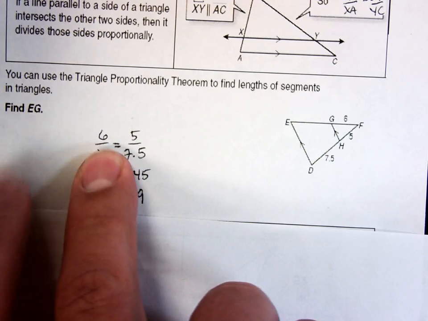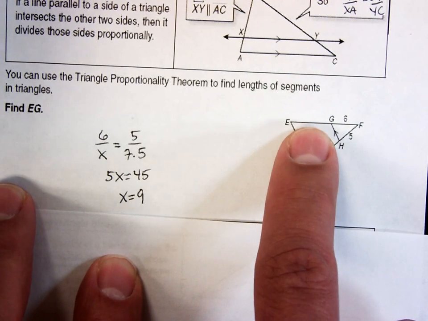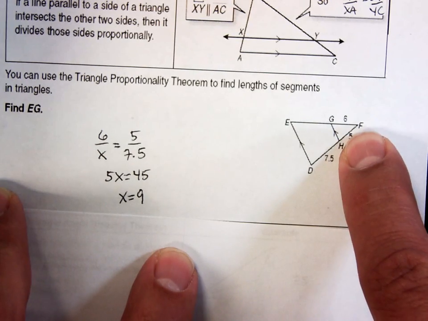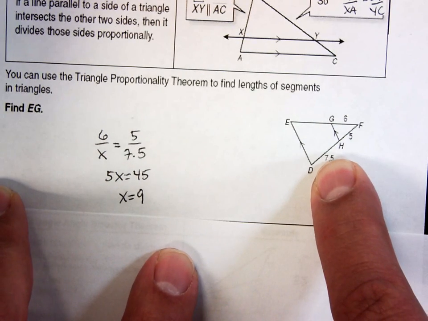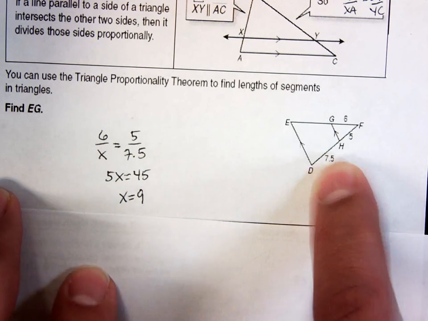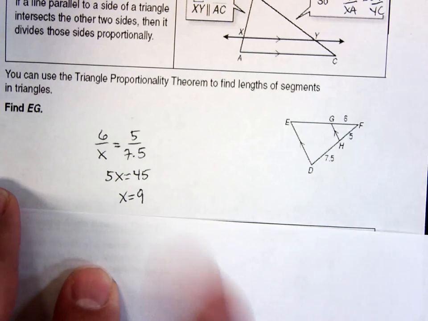So I have 6, this length, over x. I'm letting this be x because I don't know what it is. That must be equal to this length over that length. Again, that's why we've been spending time solving proportions. Cross multiply and you get x is equal to 9. Again, a lot more practice in class.